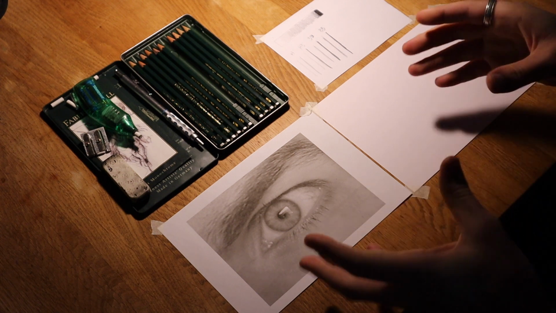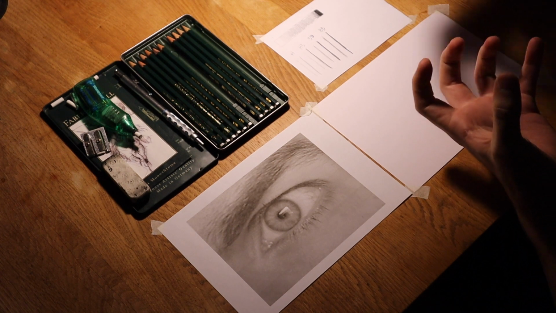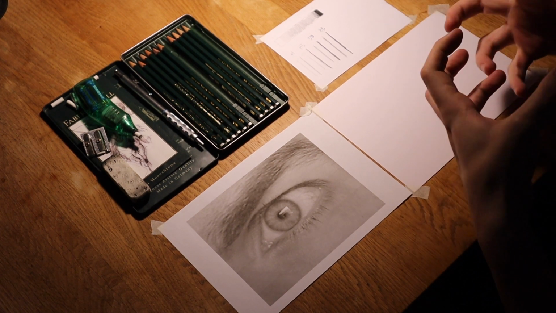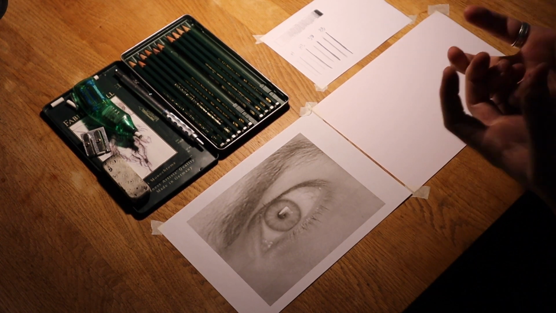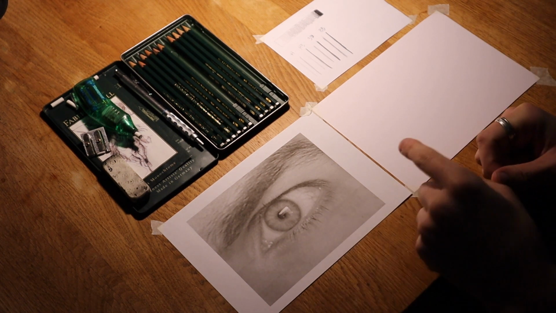Just don't be afraid to go into the darker scales, because those darker scales really punch out the shapes, and it really creates a three-dimensional shape of the object that you're drawing, whatever that is. And like I say, there will always be that scale from 1 to 10.